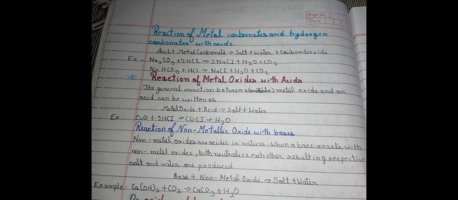Reaction of metal carbonates and hydrogen carbonates with acid. Acid plus metal carbonate gives rise to salt plus water plus carbon dioxide. For example, Na2CO3 plus 2HCl gives 2NaCl plus H2O plus CO2.